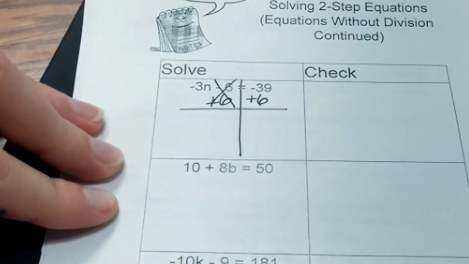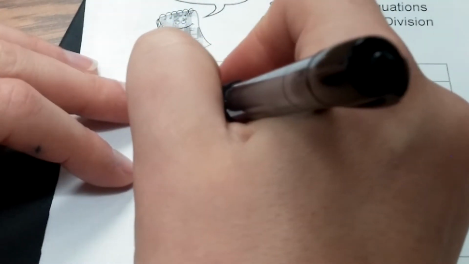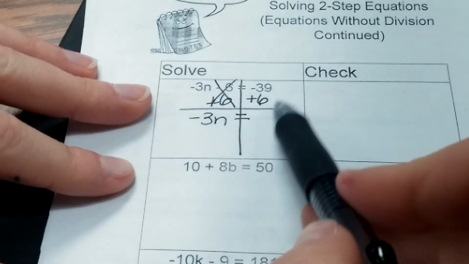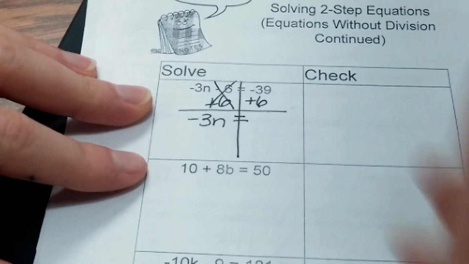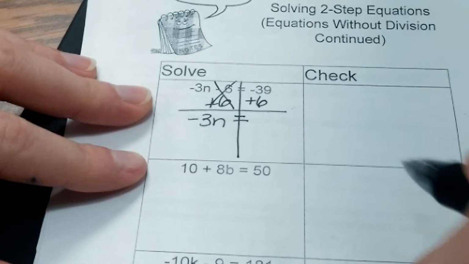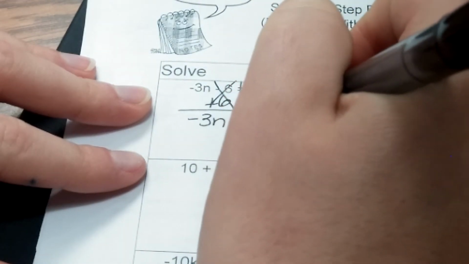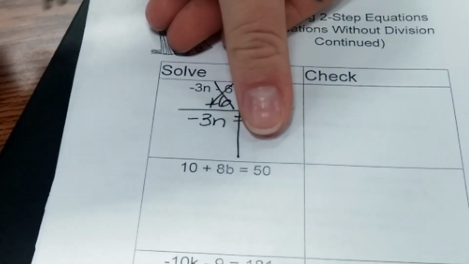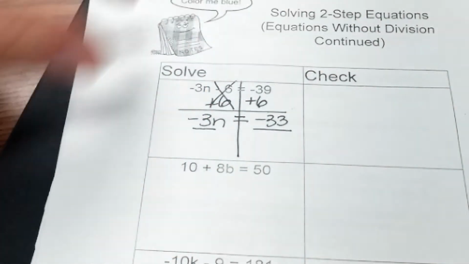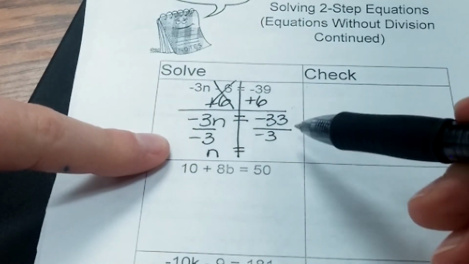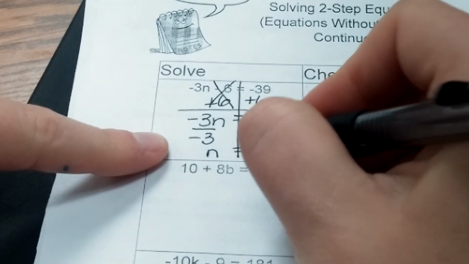These two are going to cancel. They're gone. And I look at what I have left. I have -3n is equal to -39 plus 6, and I can put that in my calculator if I want to. -39 plus 6 is -33. Then still looking at the left, I see multiplication, so I'm going to use division. I'm going to divide by -3. And I'm left with n is equal to -33 divided by -3, which is 11.